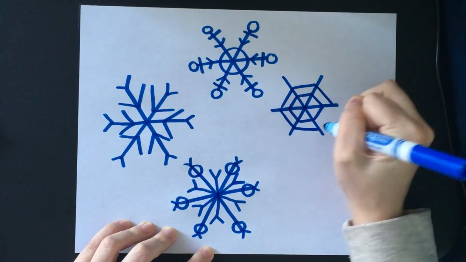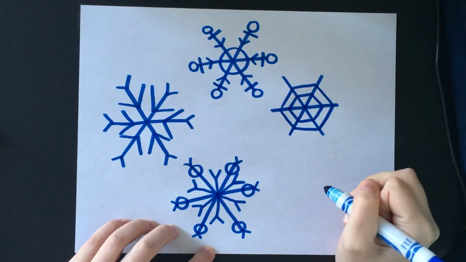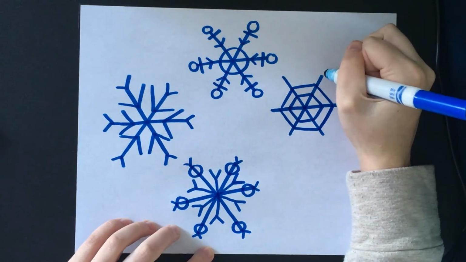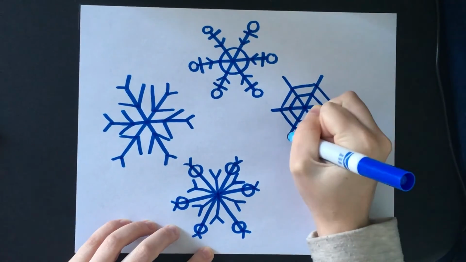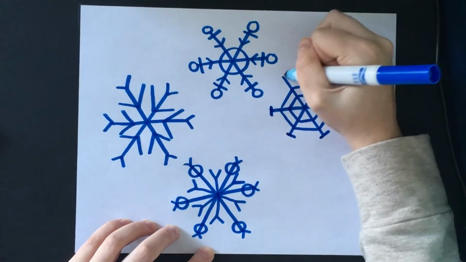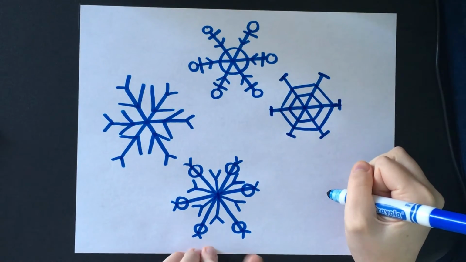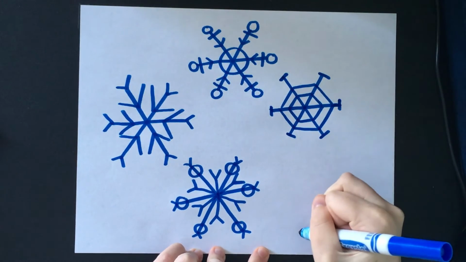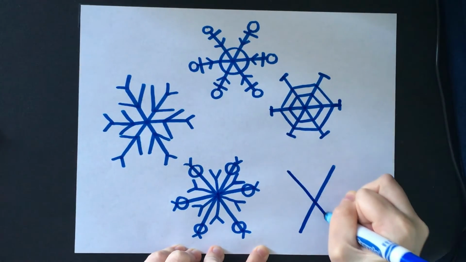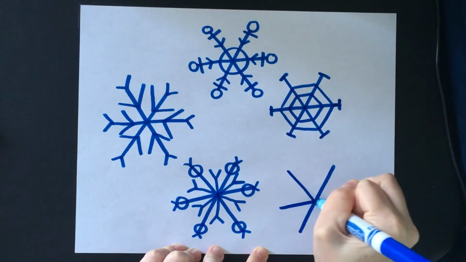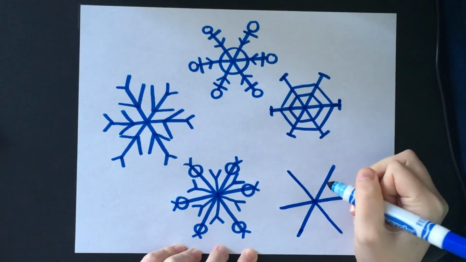This is probably the trickiest snowflake to make, so don't worry if you can't do this one perfectly. And then once again, I think I need something at the end of my snowflake, so maybe I'll just put some more lines like that. And since I have some space down here, I'll do one more snowflake for right now. I'm going to start with my letter X and go straight across. And with the snowflake alphabet, your options really are endless.